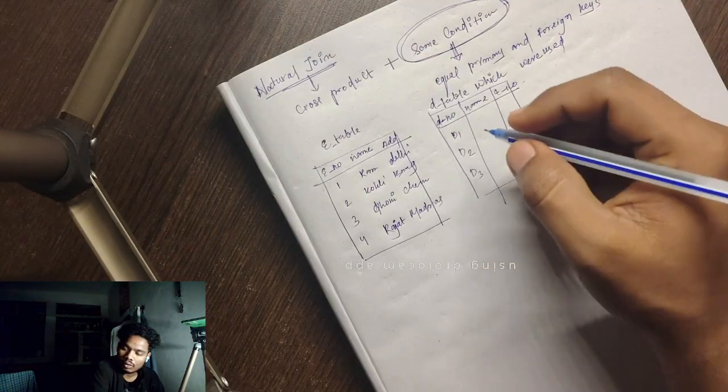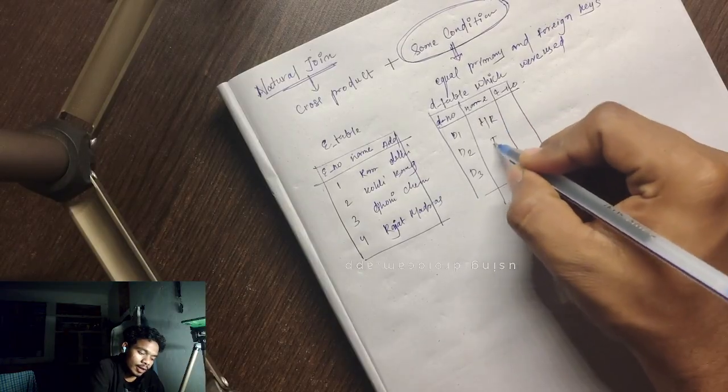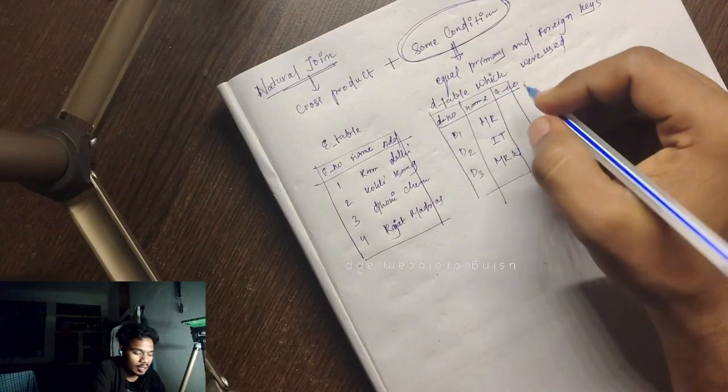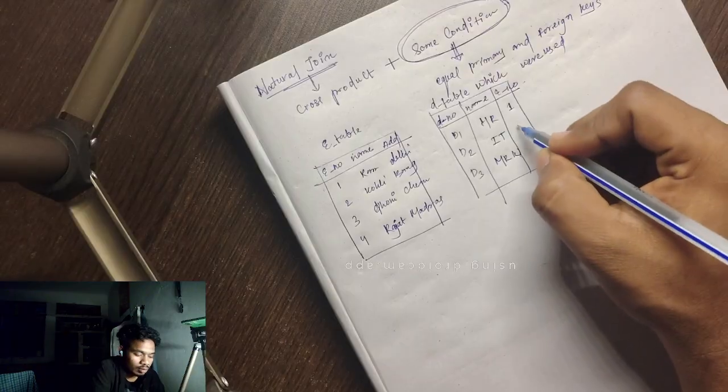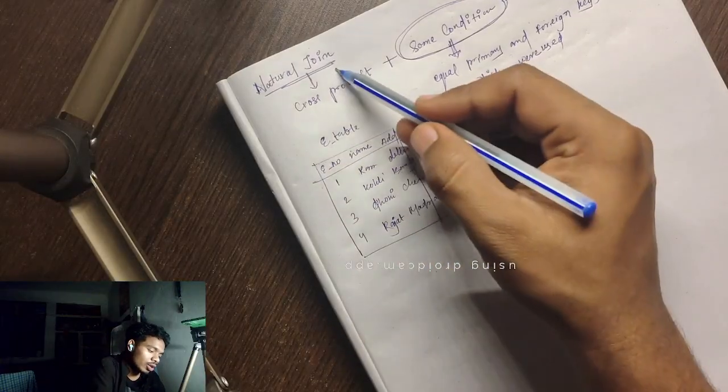So this will be the department number, which is used as the primary key in the department table, with HR, IT, marketing, and we will take the employee numbers 1, 2 and 4. Okay, now if we talk about natural join, what is natural join?